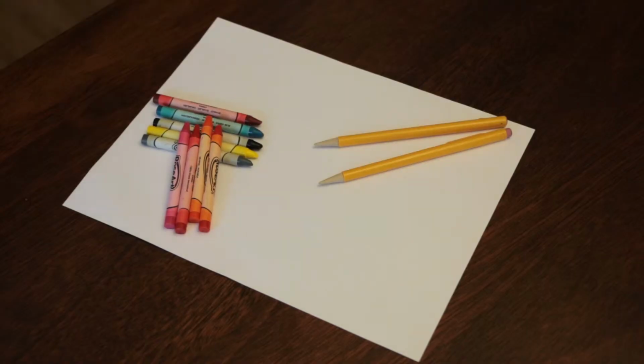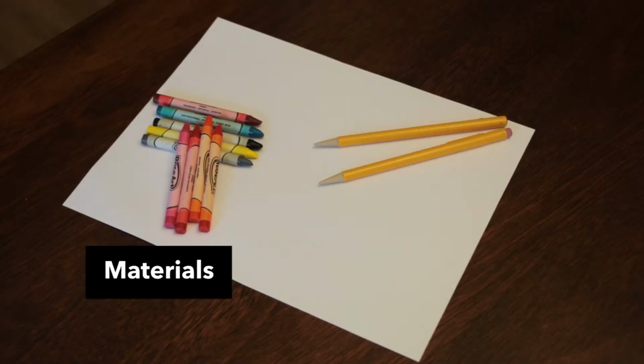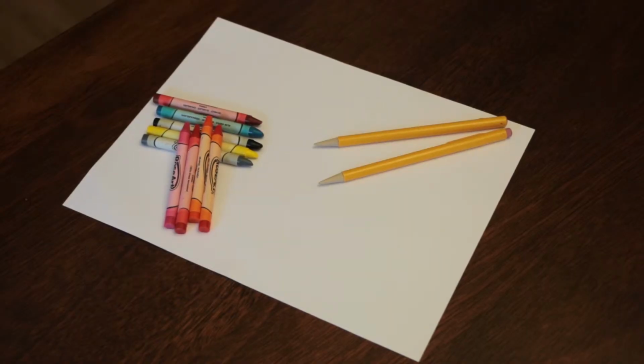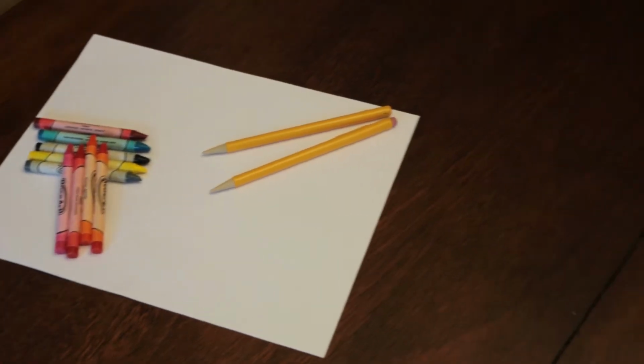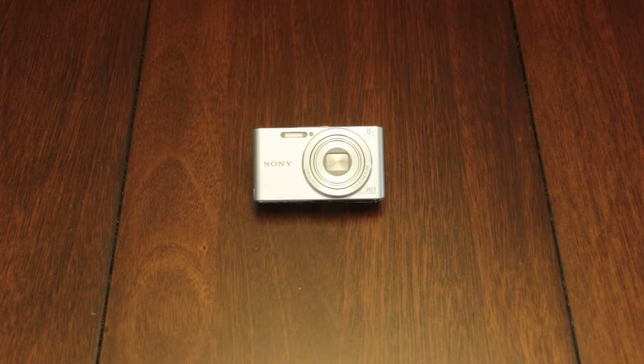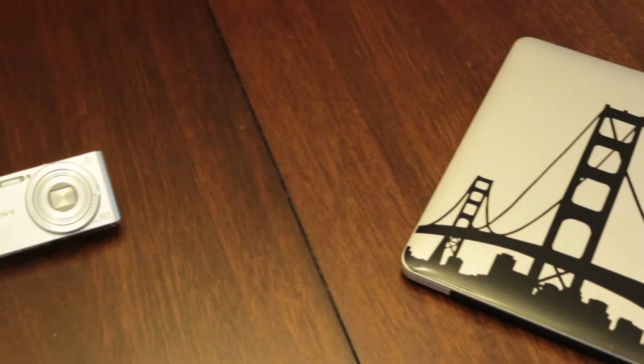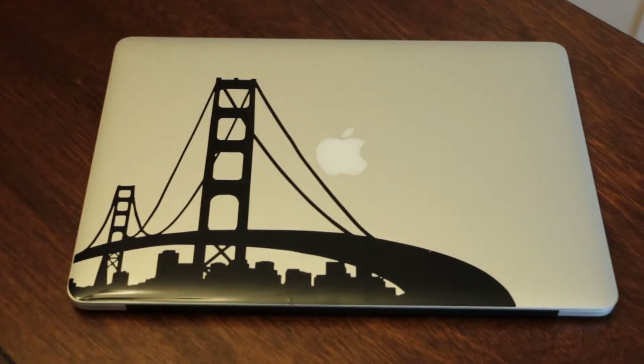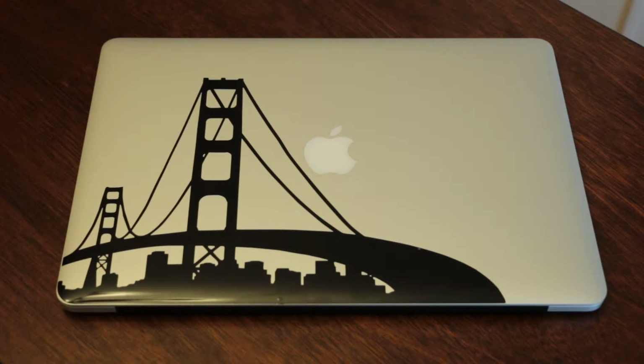Let's start off with what you're going to need. Paper, pencils, and crayons for the story and the pictures. A digital camera to photograph the illustrations. A computer with basic video editing software and a microphone. I'm using a MacBook Pro with the built-in microphone and included iMovie software. And of course, you'll need one creative kid.